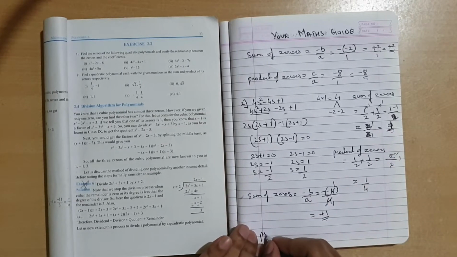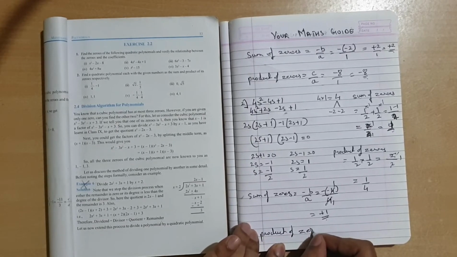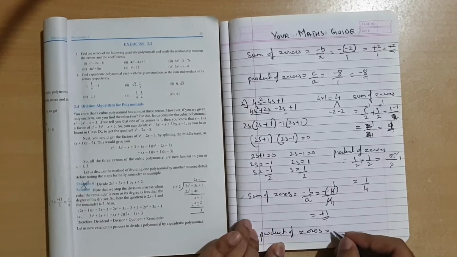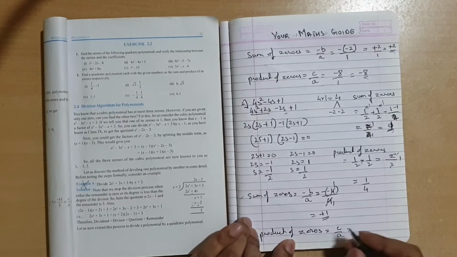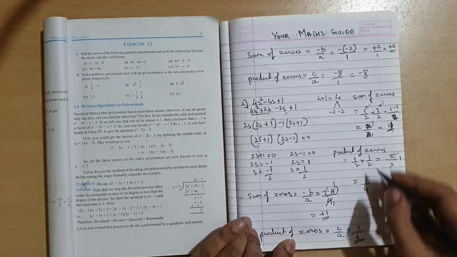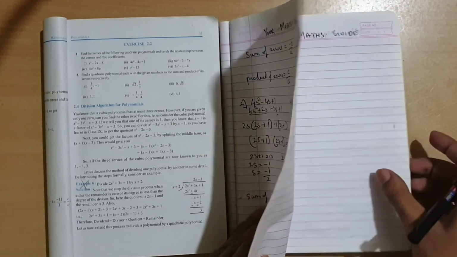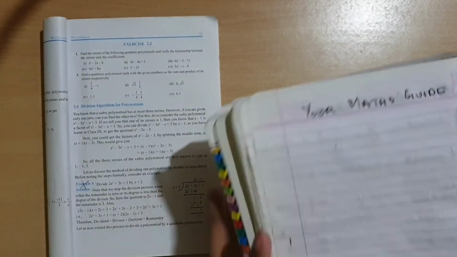Product of zeros will be c by a. So what is our c? 1. What is our a? 4. So yeah, even the product of zeros is same, so our sum is correct. These problems are very easy, guys.